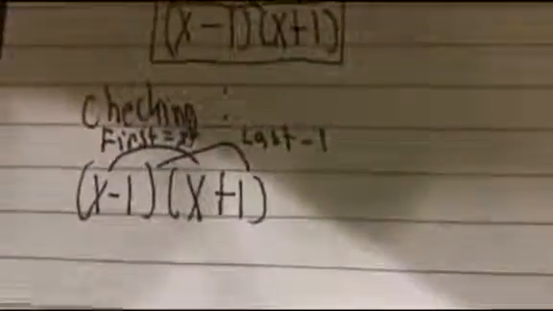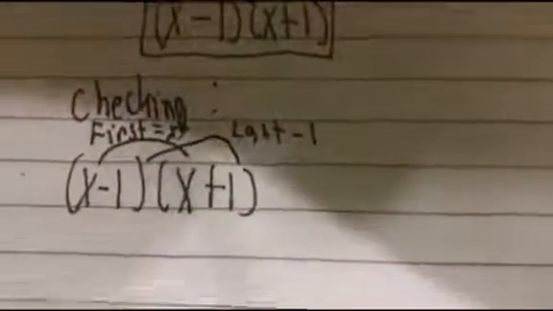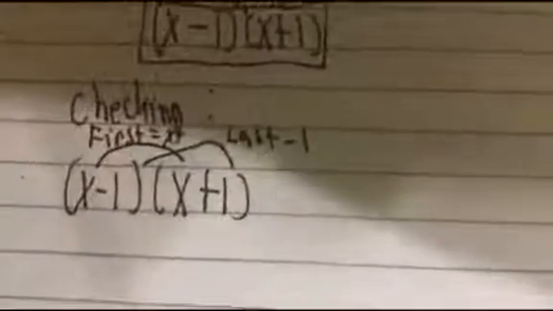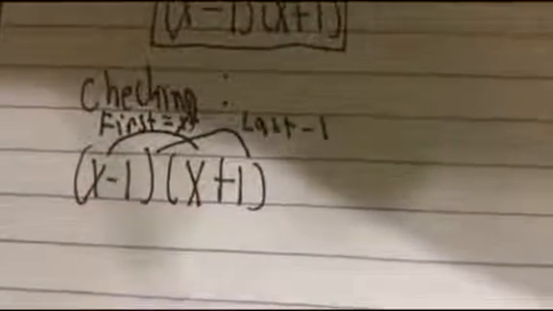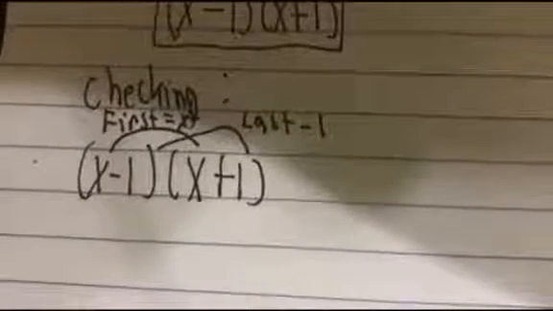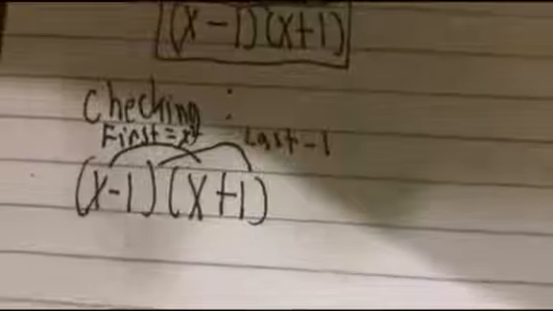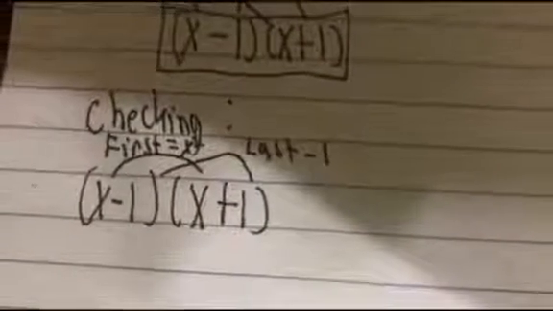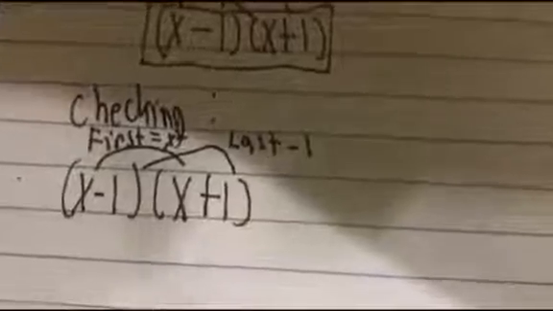As we only have a binomial, we will only get the first and last. Therefore, we will multiply only the first and last terms, which are x times x and negative 1 times positive 1.